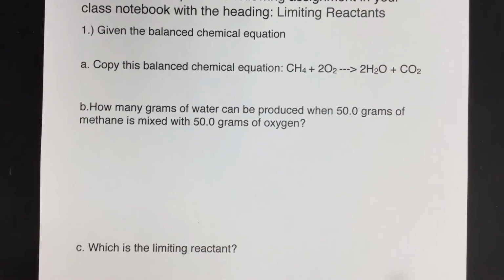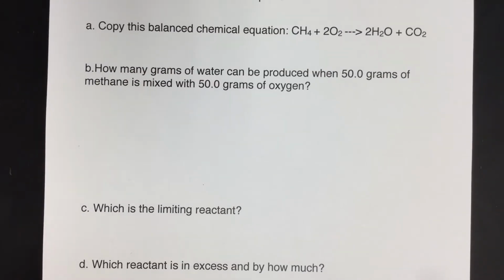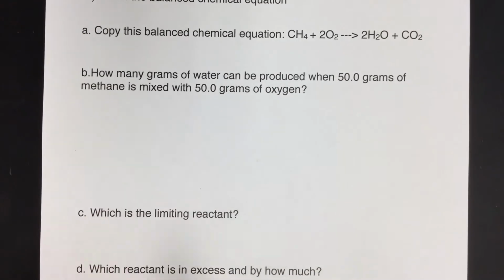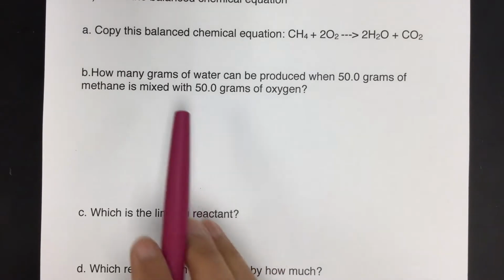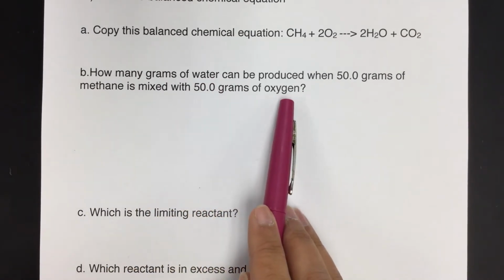The question says, how many grams of water can be produced when 50.0 grams of methane is mixed with 50.0 grams of oxygen? So basically we're going to do 2 mass-to-mass calculations. The first one is to figure out how many grams of water could be made with 50 grams of methane. And then we're going to do another mass-to-mass calculation where we see how many grams of water can be made with 50.0 grams of oxygen.